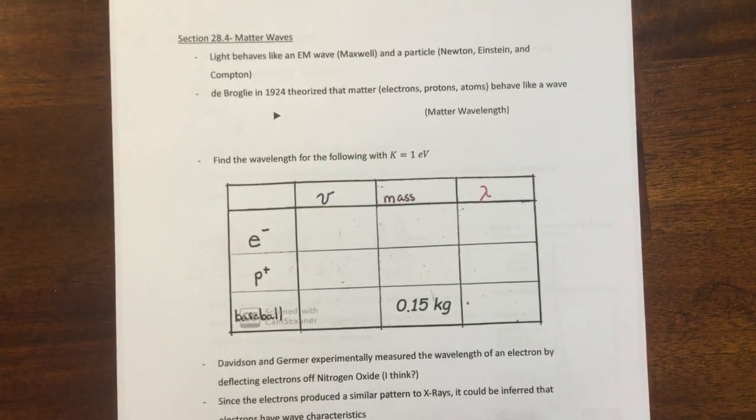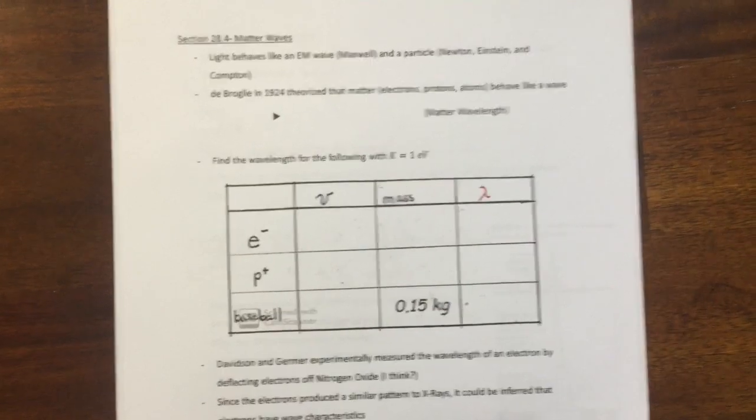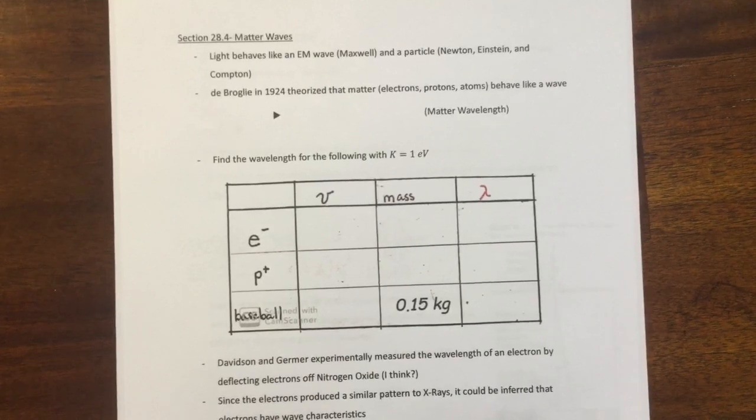On a somewhat related topic, we now move to matter waves. We know that light behaves like a wave and a particle. So I can only imagine that this de Broglie guy got turned one night and thought that matter might behave like a wave too. He was actually onto something. The wavelength of any massive particle can be described based on its momentum.